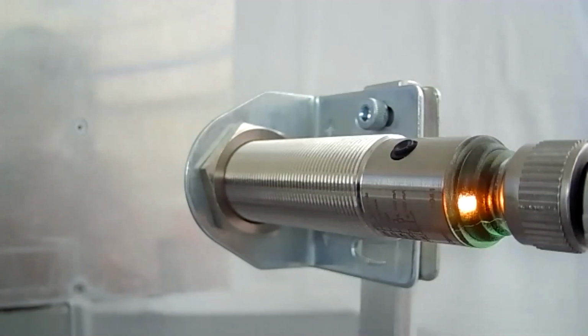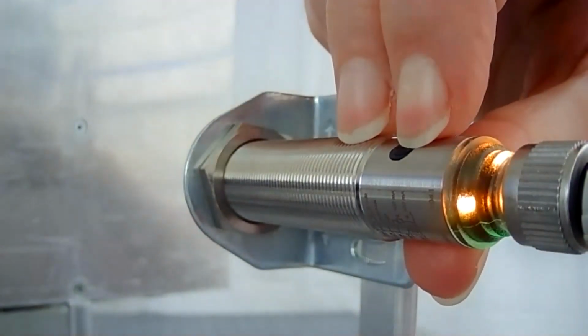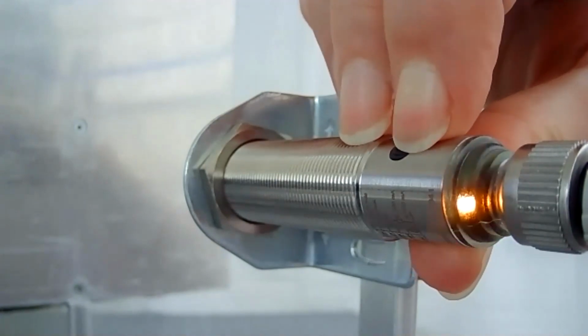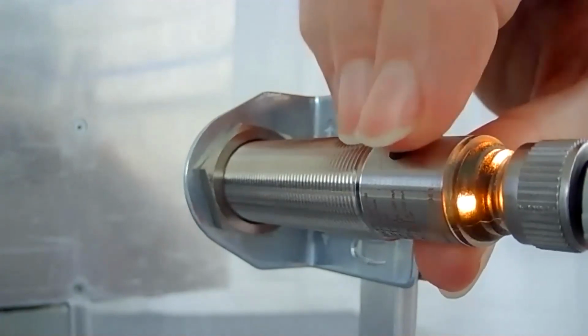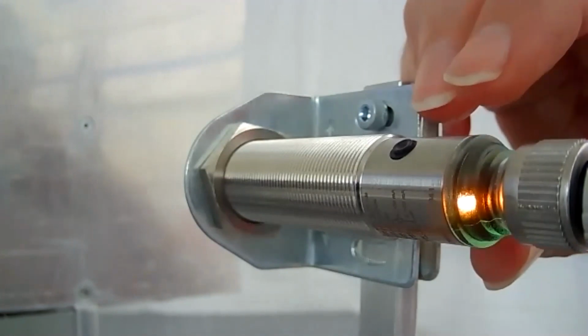Now we are going to enter the menu again, always by pushing the teaching button for 8 seconds, and then we can select the last mode, the 2 points mode, or hysteresis mode.